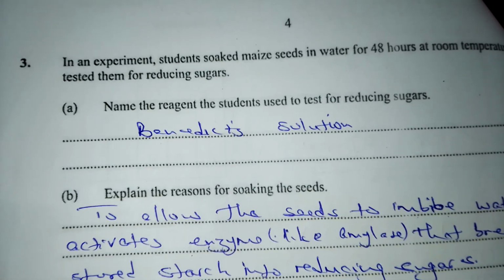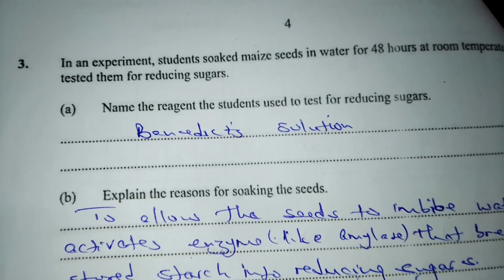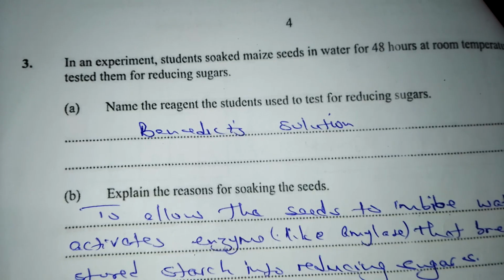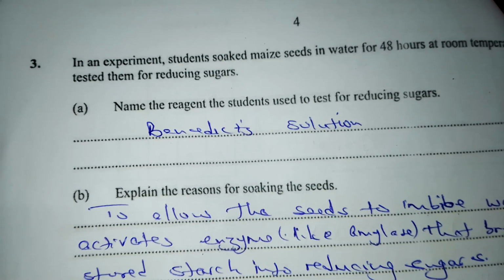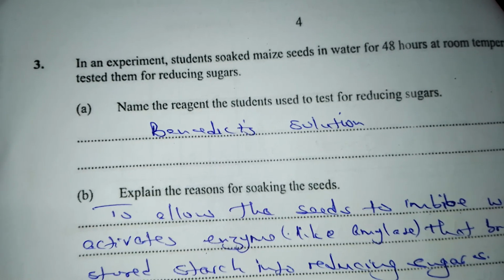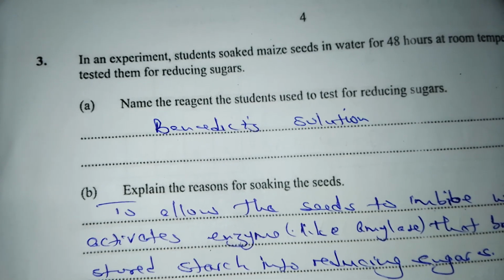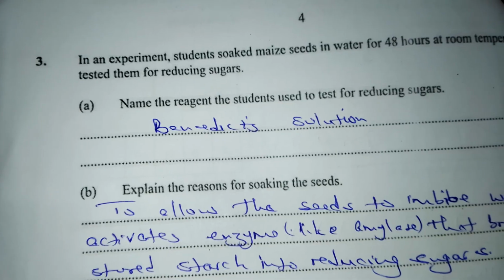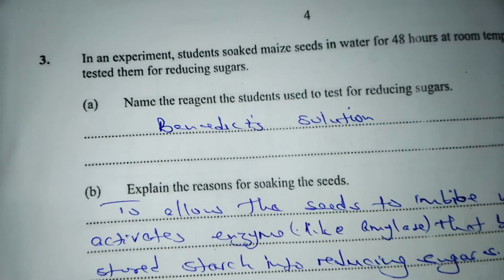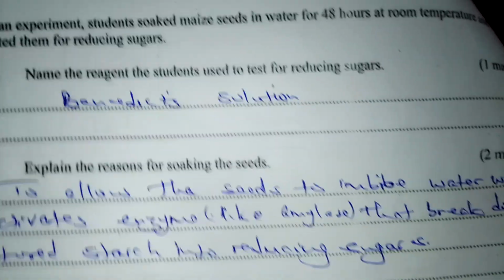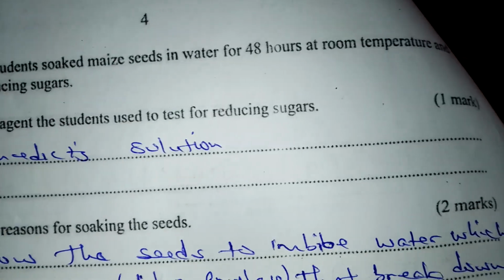So we were told to name the reagent the students used to test for reducing sugar. Automatically, the reagent that is used for testing for reducing sugar is always Benedict's solution. So the answer is Benedict's solution. That question was only 1 mark.